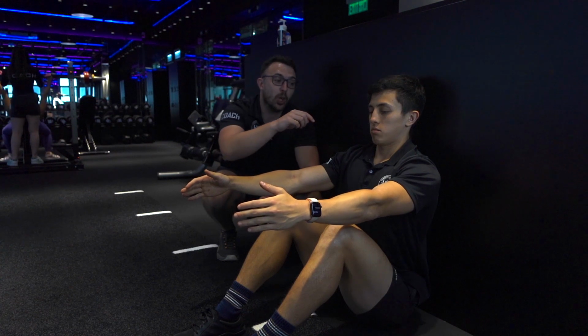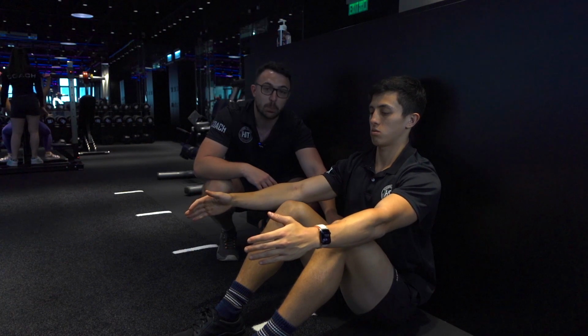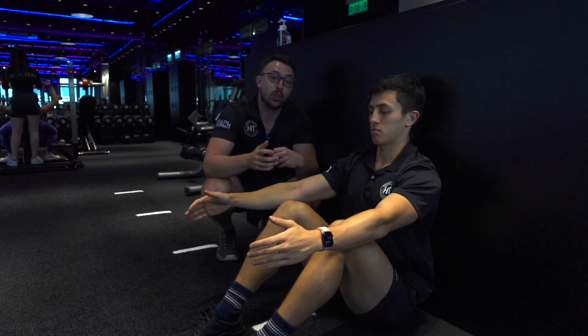On the breath out, I want a long, forceful exhale, trying to bring the rib cage down and engage those obliques and abs. Doing this for sort of 5 to 10 breaths should allow a little bit of extra movement through the shoulder and through the spine, which you can then reinforce with your other exercises.